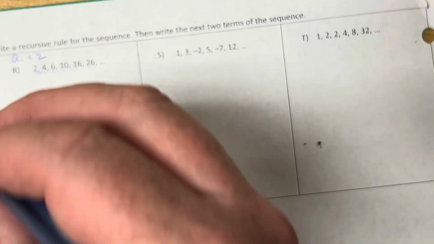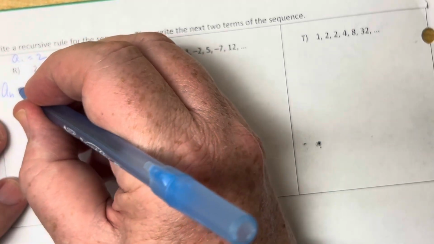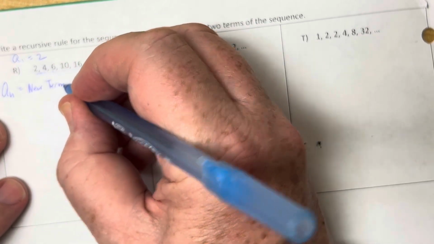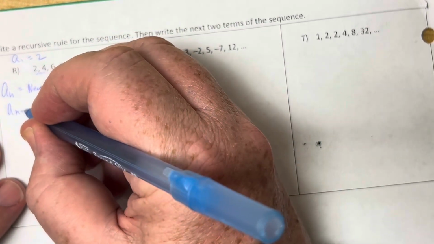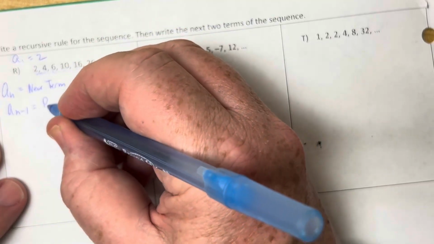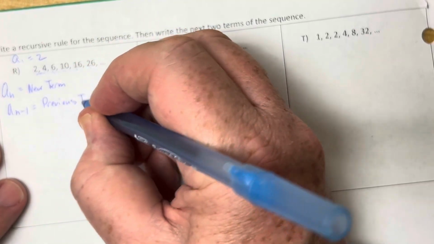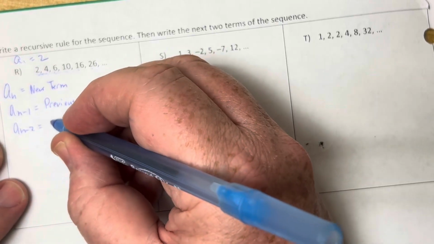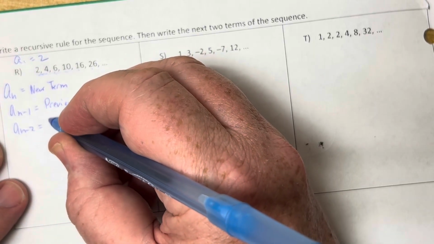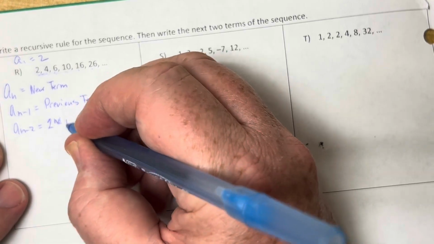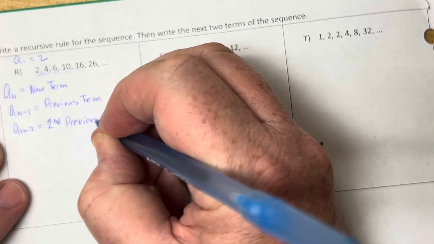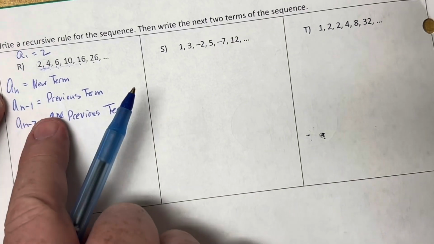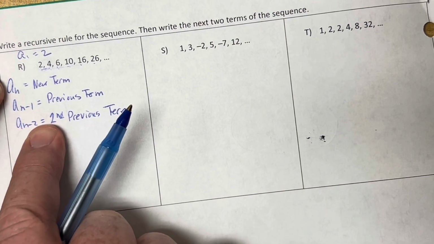So if an is the new term, then an minus 1 is the previous term, and an minus 2 is the second previous term.